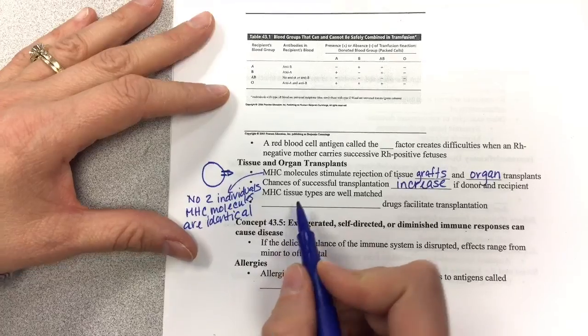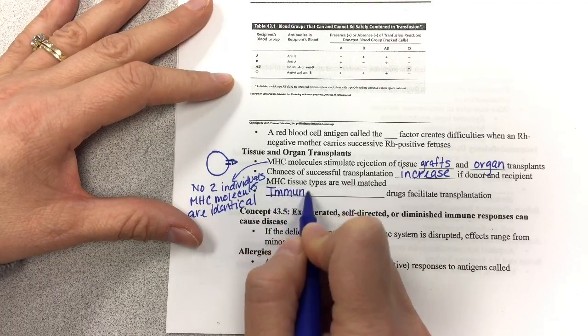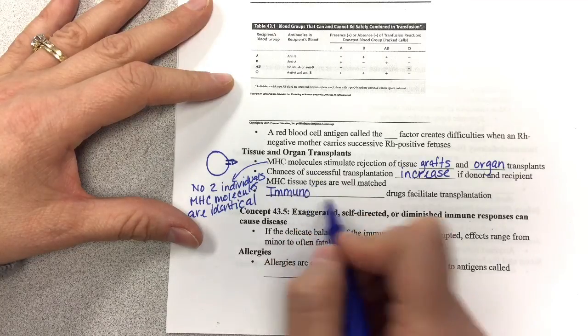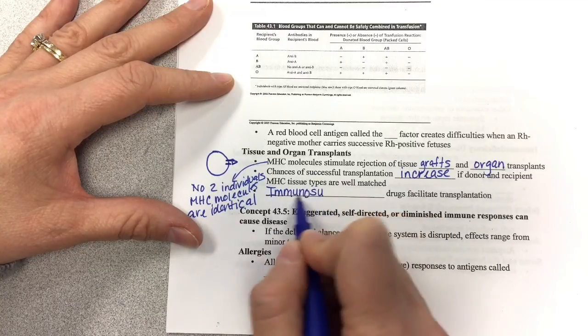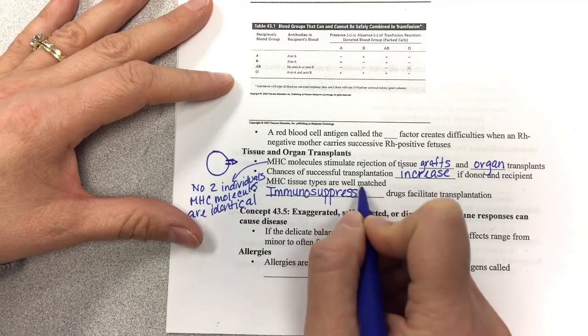But with this third bullet, I think he had to take almost 40 pills a day, because they give you immunosuppressive drugs.